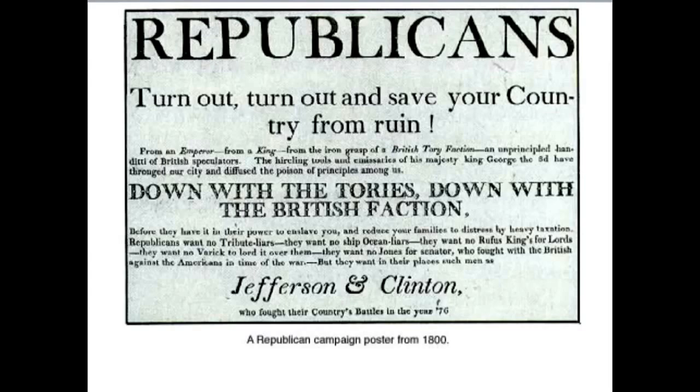You will see also how Americans in almost any context look to these ideas as they attempted to define how they and their neighbors and their leaders should act. So here's a Jefferson poster nailing Adams for being corrupt and unrepublican, down with the British faction. That really suggests that Adams, Jefferson's opponent, is attempting to be a king, an emperor or a king, in the iron grasp of a British Tory faction. So that's how Jefferson was attempting to nail Adams as being corrupt and unrepublican. However, you can be sure, of course, that Adams' posters said the same thing about Jefferson.